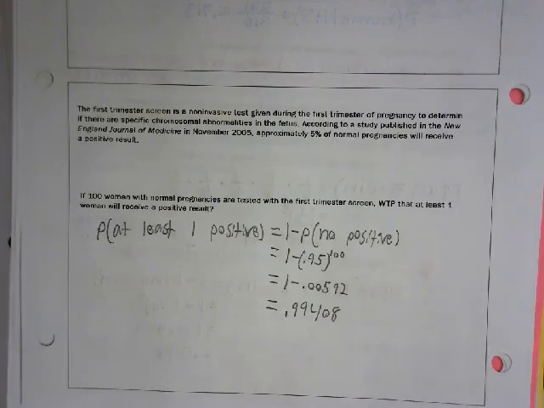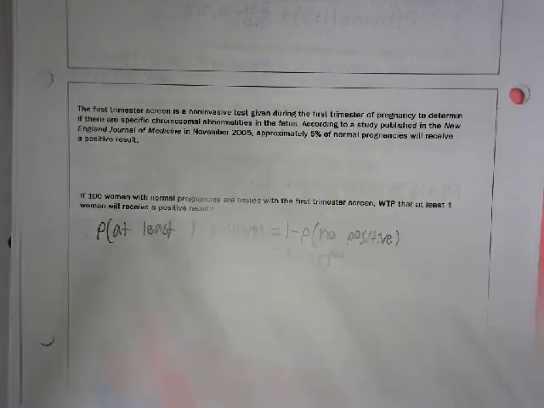All right. Let's see. What color have I not used? Orange. Okay.